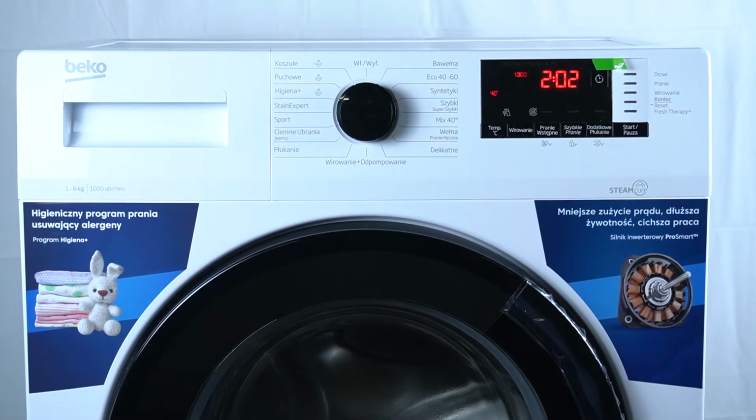Hello guys, and welcome to the control panel overview of a Beko washing machine.